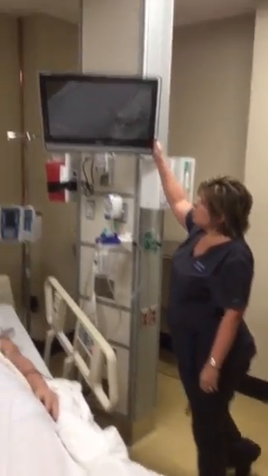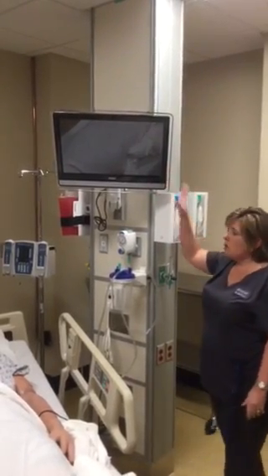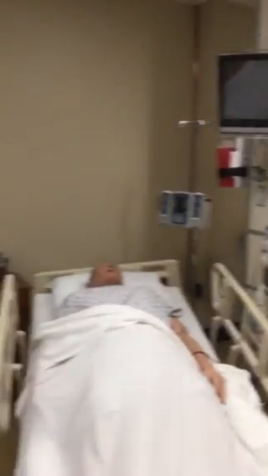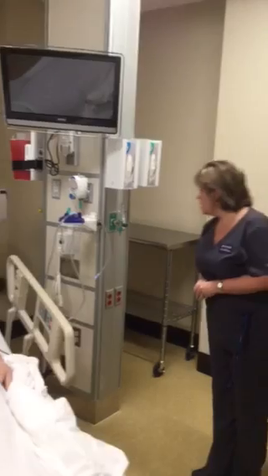Your patient monitor, which will be covered in a different video, will be on here, or it will be on the bedside table, depending on the type of simulator that you're using.